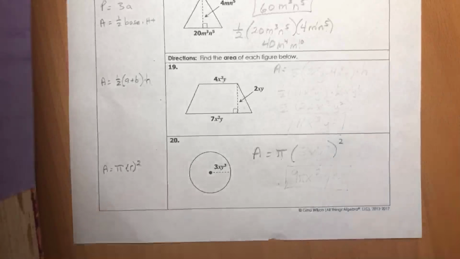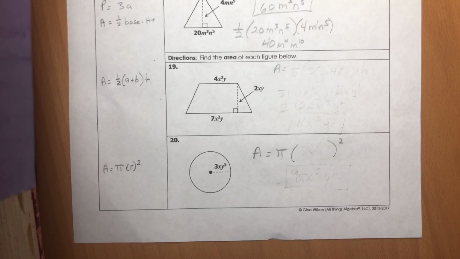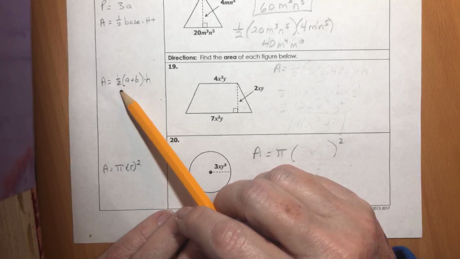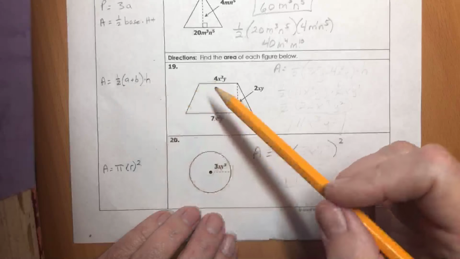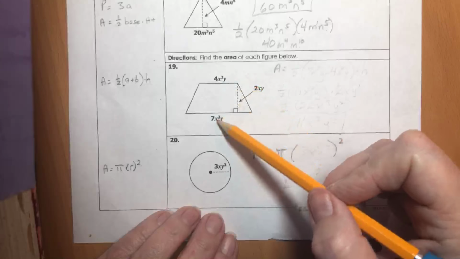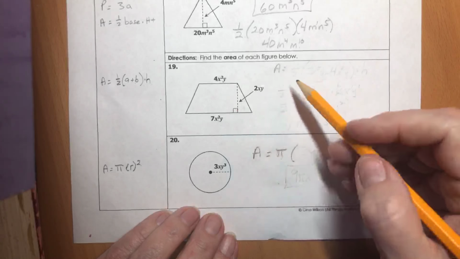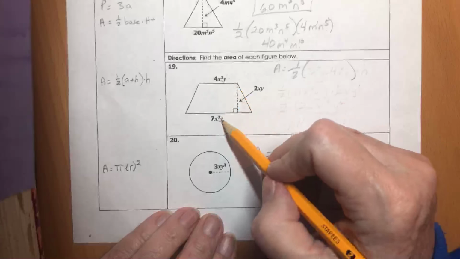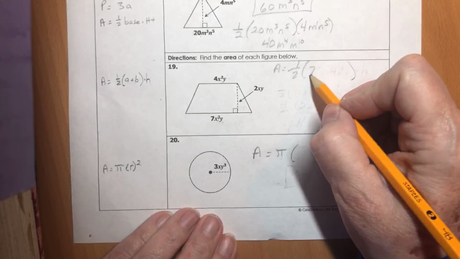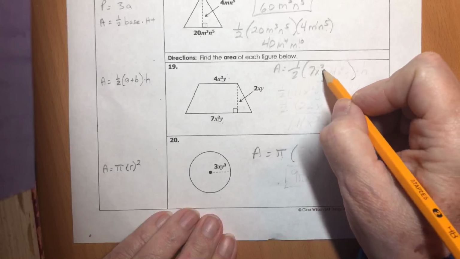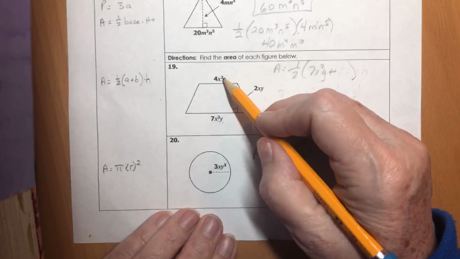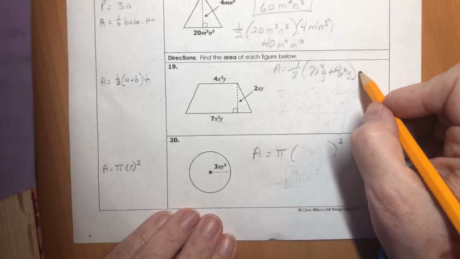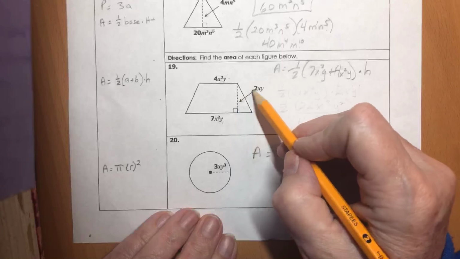Okay, little technical difficulties. All right, so we're on a trapezoid now, and we're just going to find the area here. So area equals 1/2 times the two bases that we add together times the height. Okay, so we're going to put 1/2, and then we're going to add these two bases together. So we have 7x squared y plus 4x squared y. And then we're going to take all that and multiply it by the height, which is 2xy.